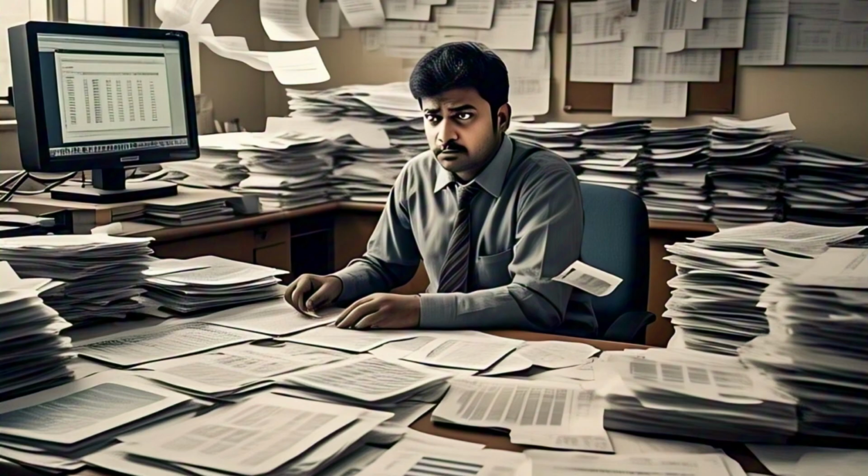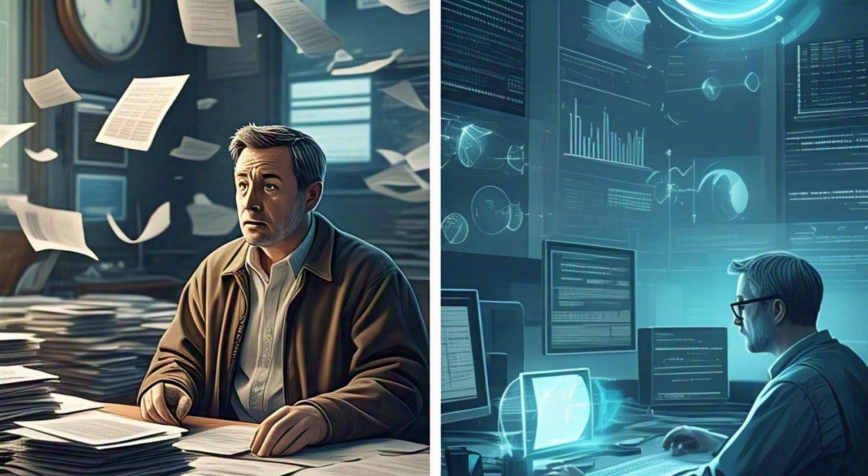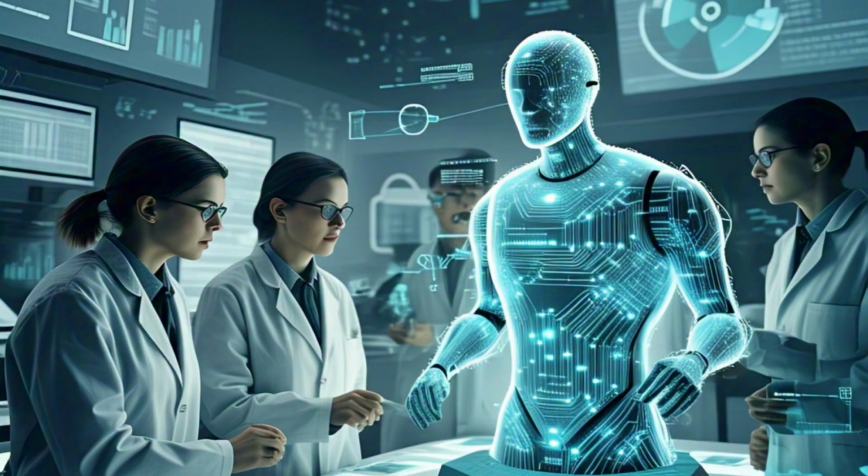During research, massive amounts of data pile up, spreadsheets, reports, numbers everywhere. Feeling buried under it all? Struggling to spot patterns, trends, and insights? Don't worry, AI is here to make sense of it for you.